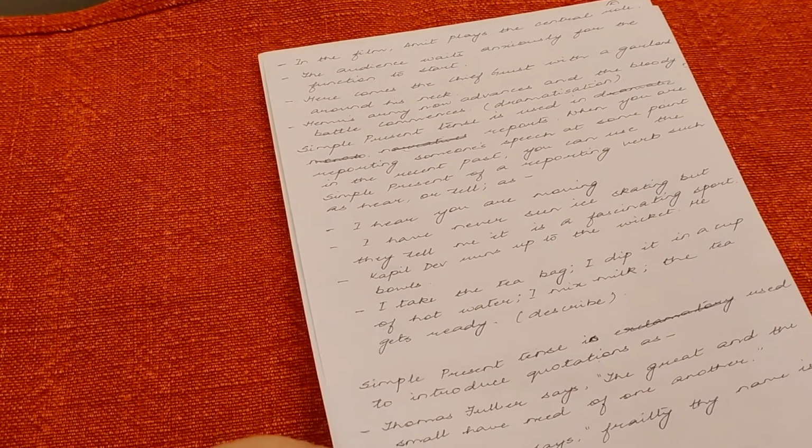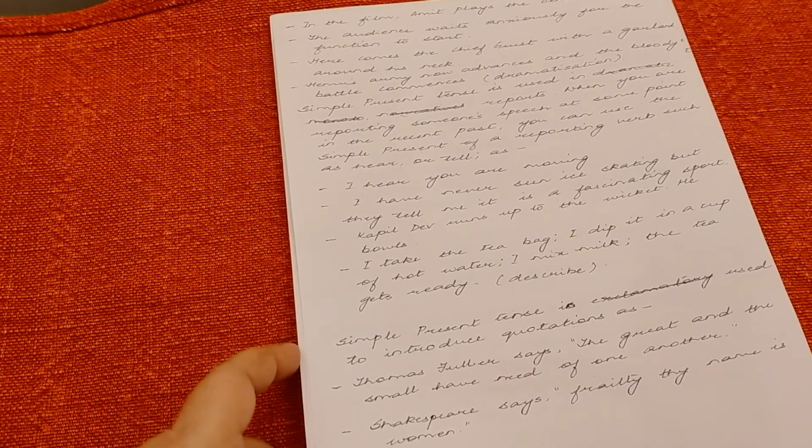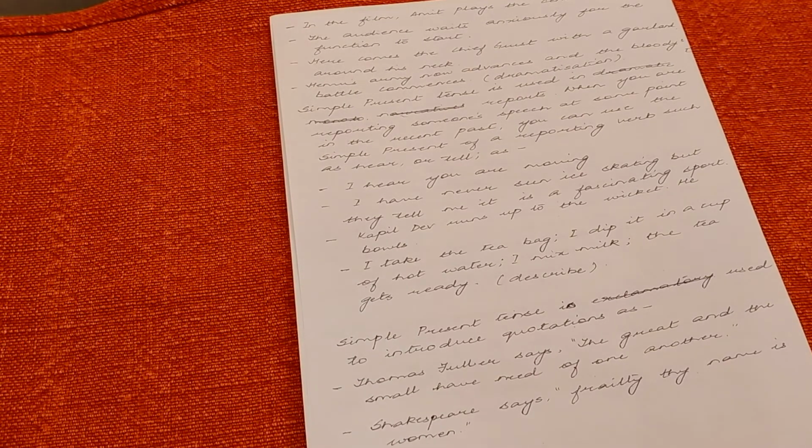Simple present tense is also used in reports. When you are reporting someone's speech at some point in the recent past, you can use the simple present of a reporting verb, such as hear or tell. Examples: I hear you are moving. I have never seen ice skating, but they tell me it is a fascinating sport.